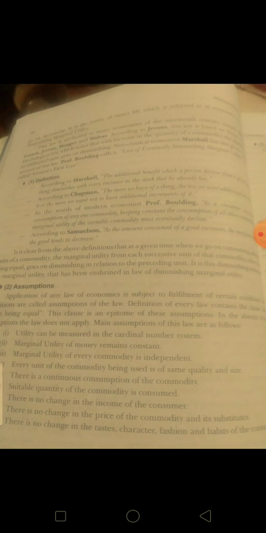There is no change in the income of the consumer. There is no change in the price of the commodity and its substitutes. There is no change in the taste, character, fashion and habits of the consumer. This law can be explained with the help of the following table and diagram.